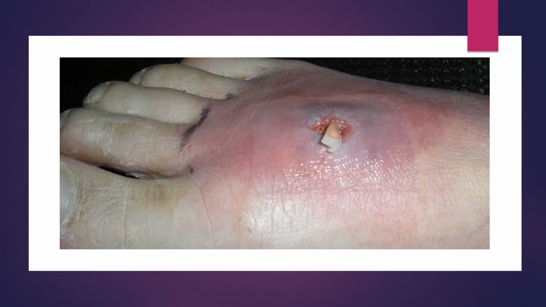Here you see the picture of MRSA. You see it infects the soft tissue, the redness around it. It's very painful.